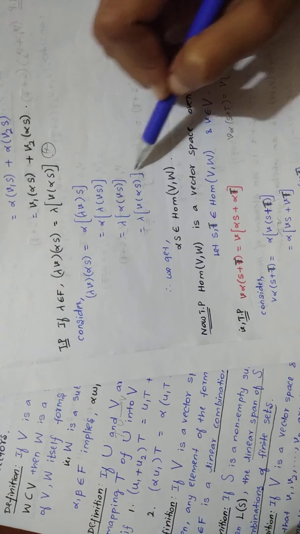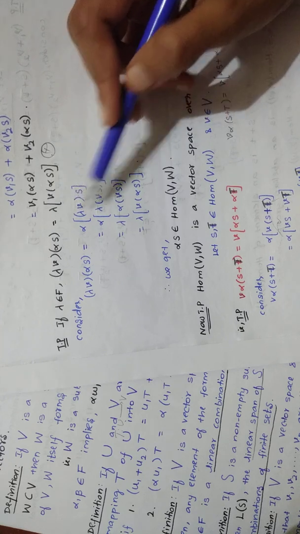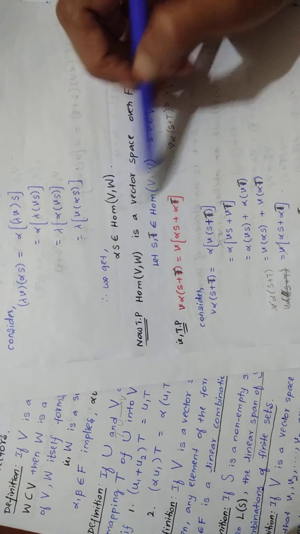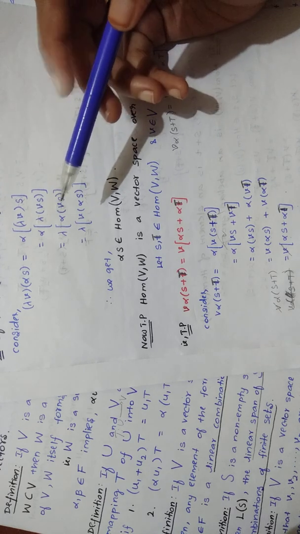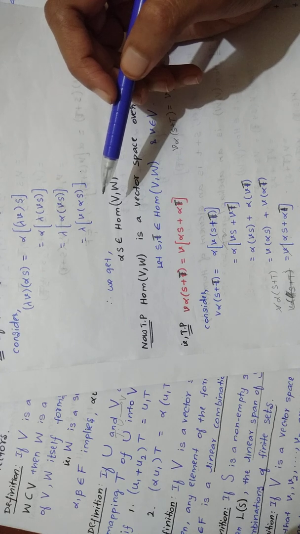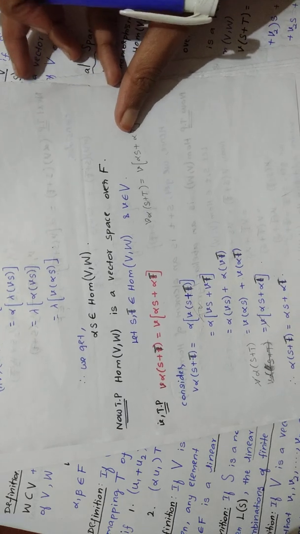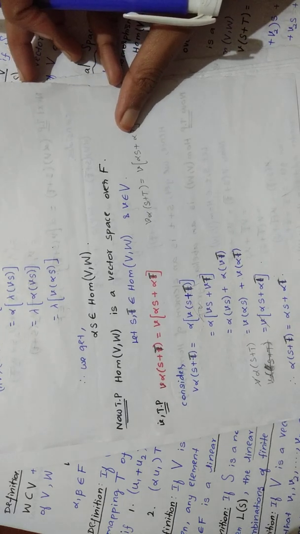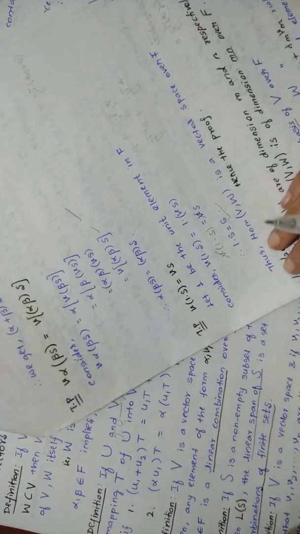Now finally you have brought the right hand side of this condition, so that we can say the two conditions of the homomorphism are satisfied, so that we can say alpha s belongs to homomorphism of V comma W. Now you have to say that homomorphism of V comma W is a vector space over the field F. To say a non-empty set is a vector space over the field F, it should satisfy some conditions. That is, it should satisfy 4 conditions.